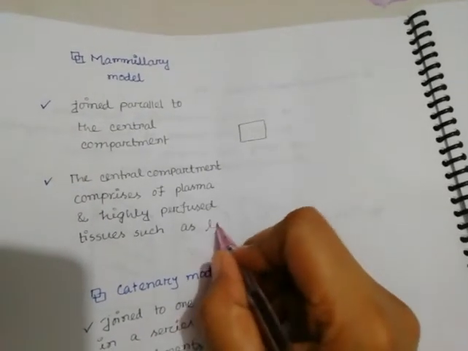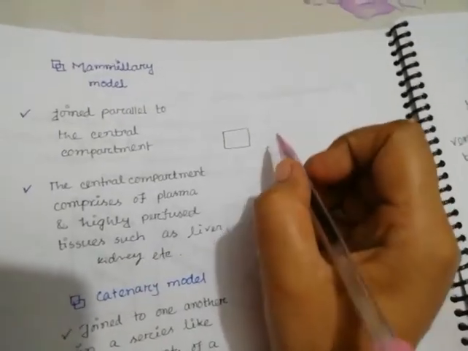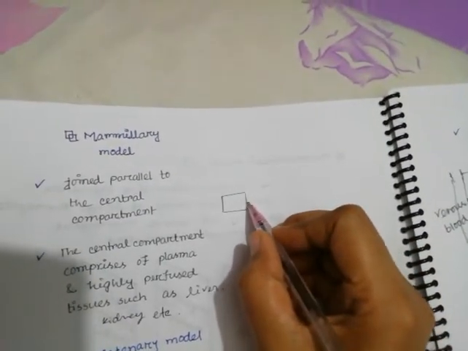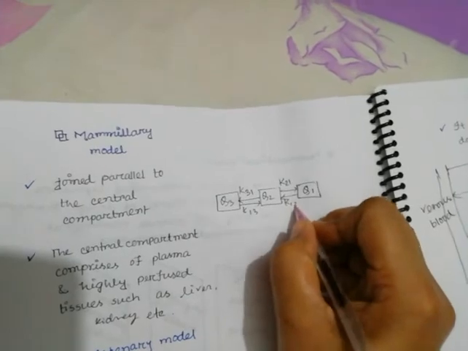Now we will see the mammillary model. The mammillary model is joined parallel from the central compartment to the peripheral, and the central compartment comprises the plasma and highly perfused tissues such as liver, kidney, etc. The parallel diagram of the mammillary model will be like that. Here it is. Q1. As it is parallel and reversible, that's why the diagram will be like that.